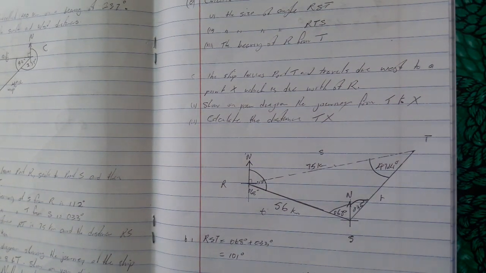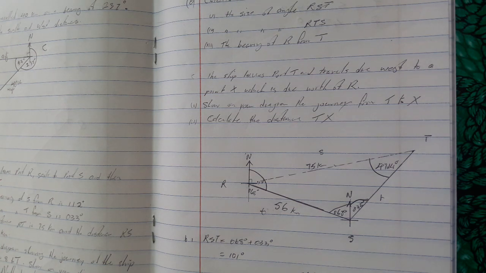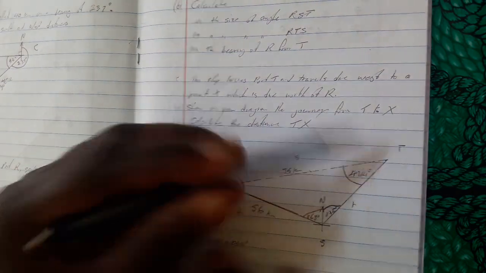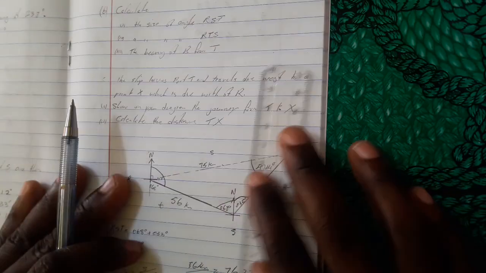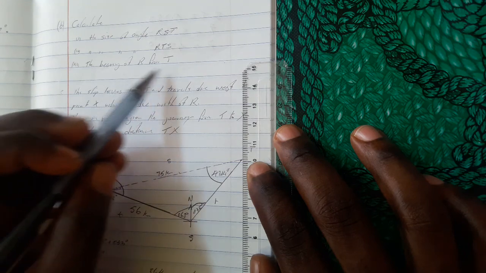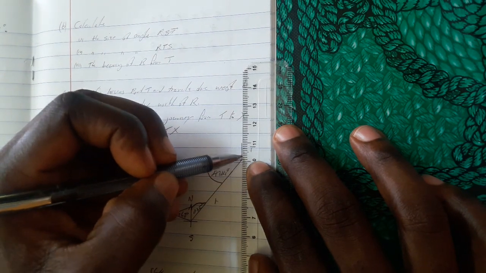The next question is the bearing of R from T. The bearing of R from T, which means we're starting from T. Alright? So if you're going to start from T, we have to put a north. So you have to put a north at T.